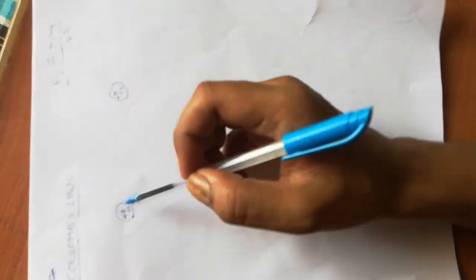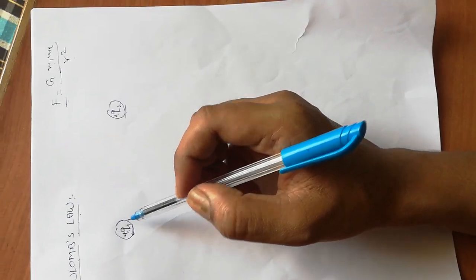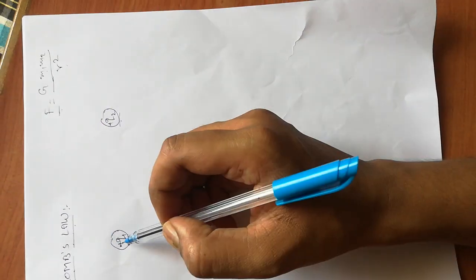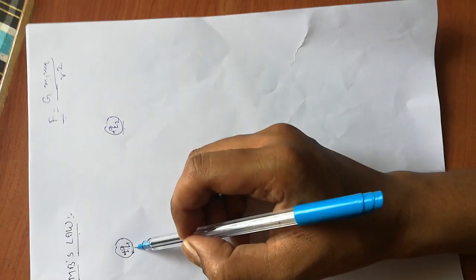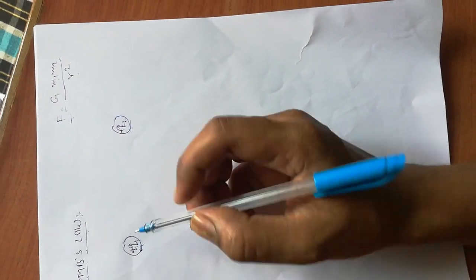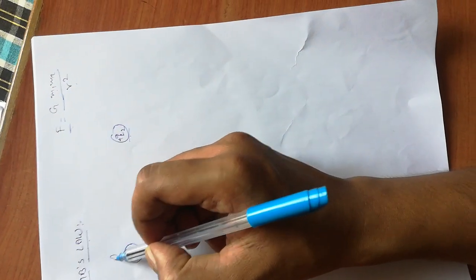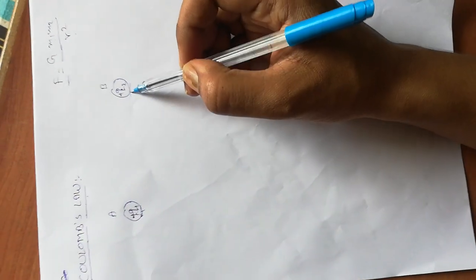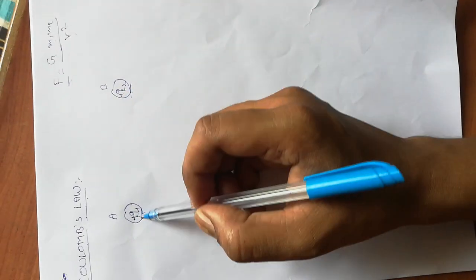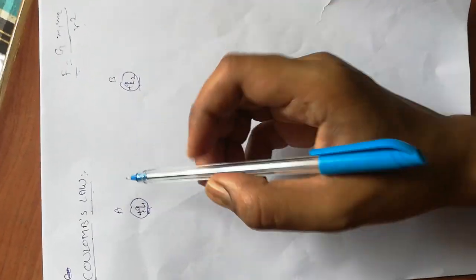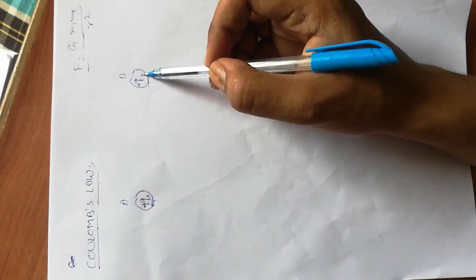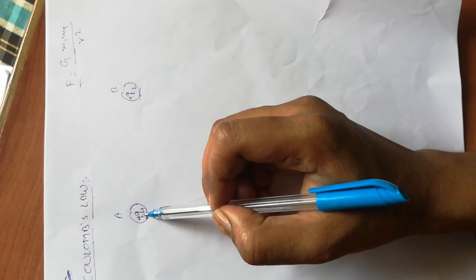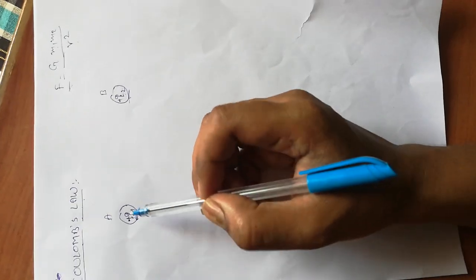Here, the force between these two, we will discuss. I am giving some names. This is A and this is B. This is a positive charge and this is also a positive charge. Due to B on A, what will be the direction of the force?